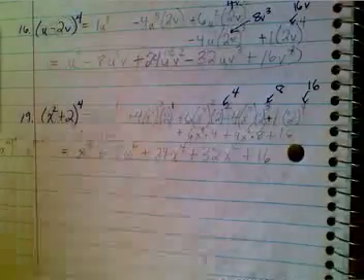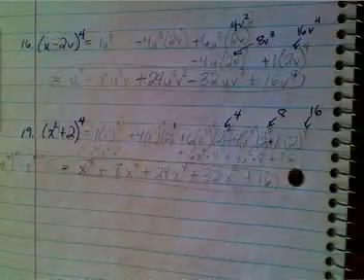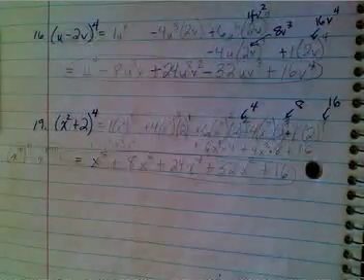Okay? So anyway, that is through 19 on page 76. And I hope that works for you. And just remember to rewind and redo math to have a better understanding of it.